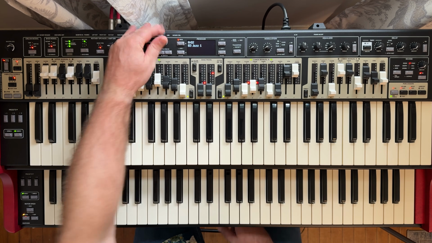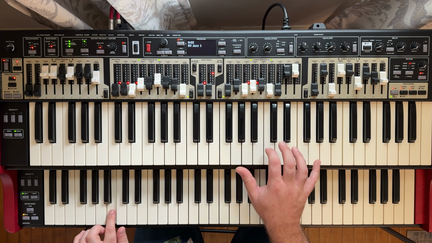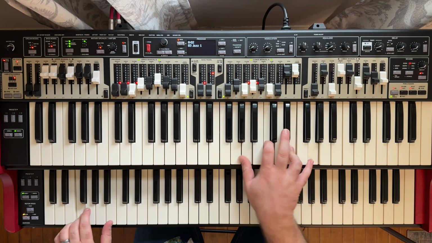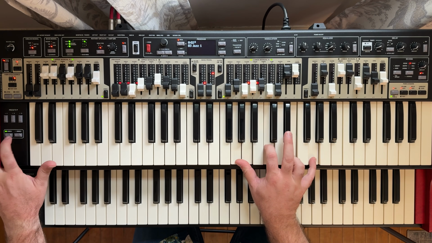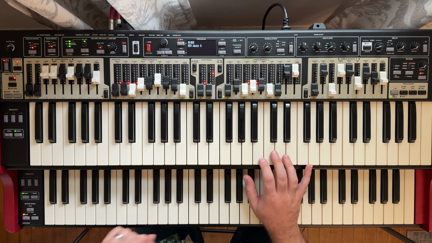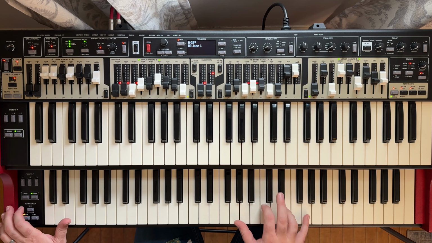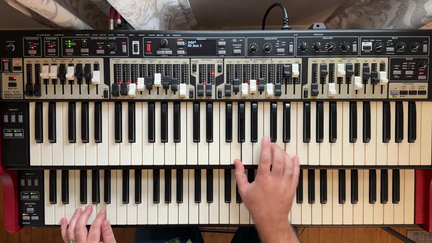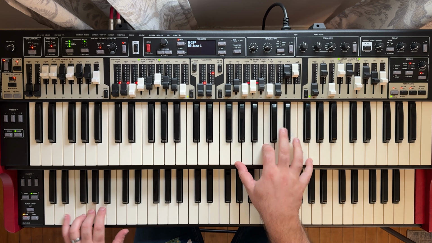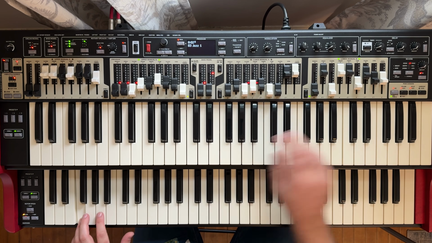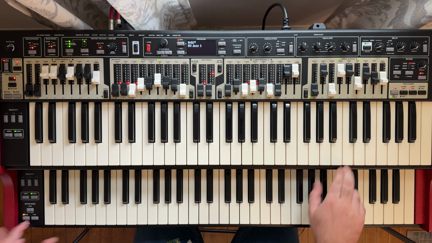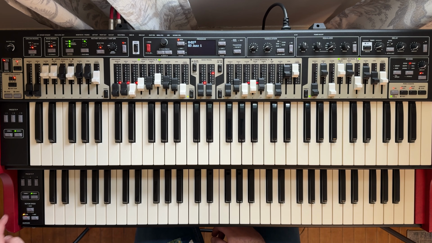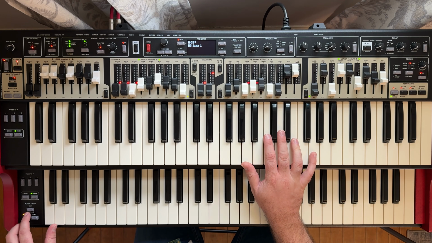So let me just go down to like the B3 Jazz. And on our upper manual, we can have 2 different settings here. On our lower, now you'll notice me down here with the rotary speed switching between my slow, fast, and then we have our stop as well.